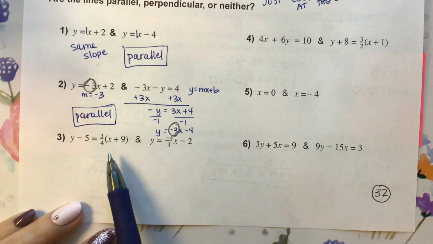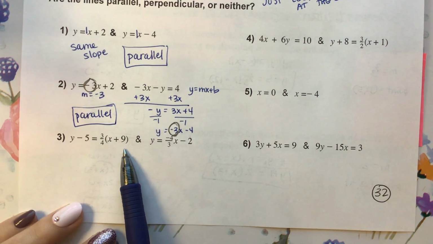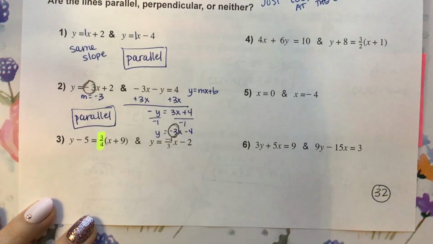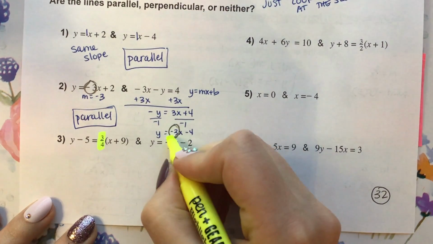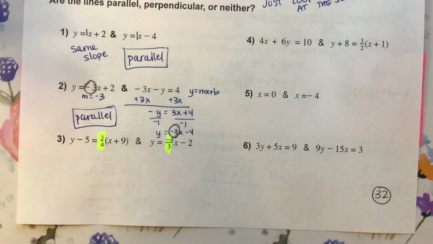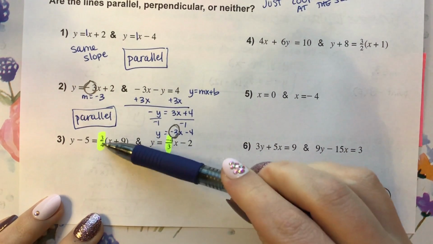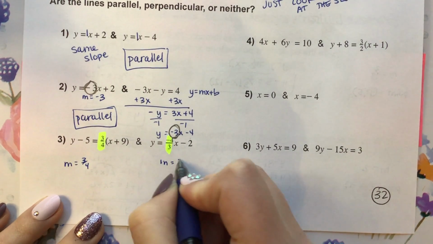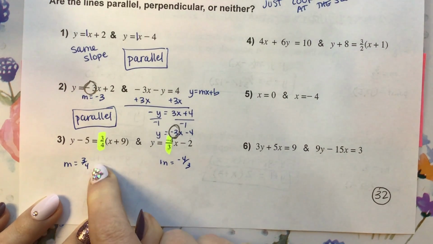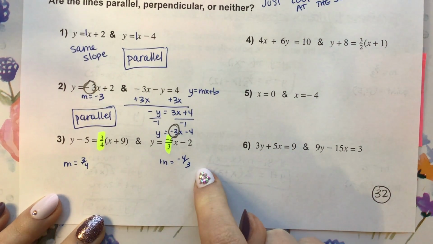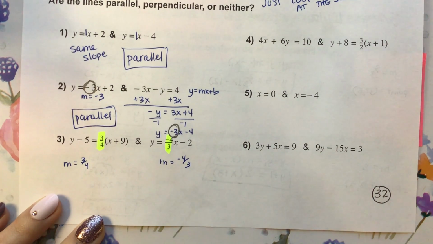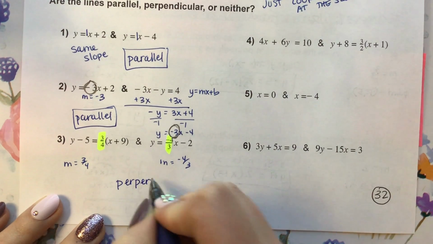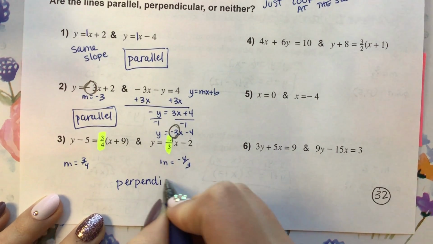For this equation, I have it in point slope form. So the slope of this one is 3/4. And this one is in slope-intercept, and it is negative 4/3. Well, notice how 3/4, and I can write it underneath, m is equal to 3/4, m is equal to negative 4/3. 3/4 flipped upside down is 4/3, and the positive became a negative. So these are opposite reciprocals, which means this is perpendicular.